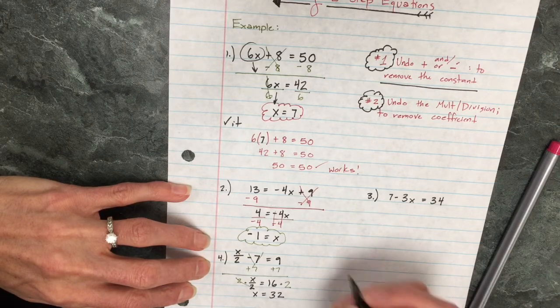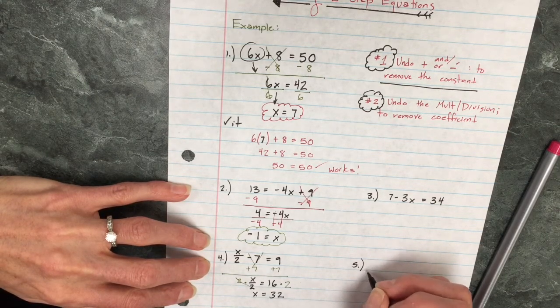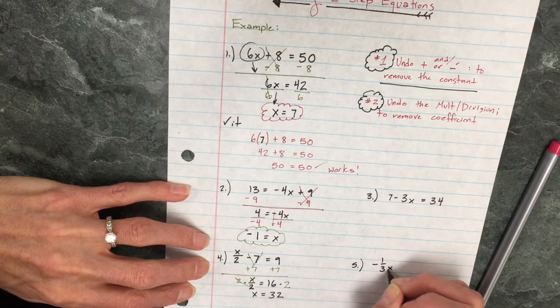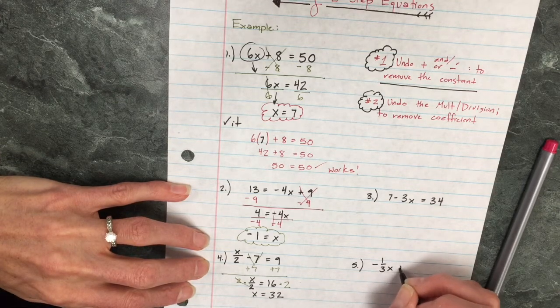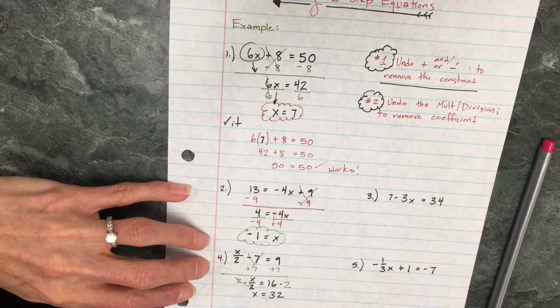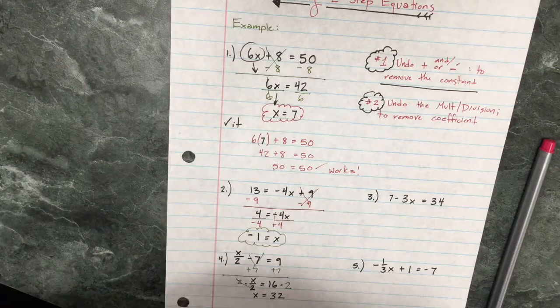Here's the one I want you to try. Please try negative 1/3 x plus 1 equals negative 7. Give it a try. All right, and that concludes our 2-step equation notes for today, and I'll see you soon.